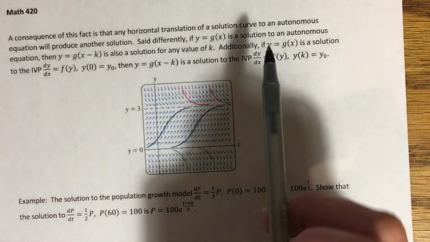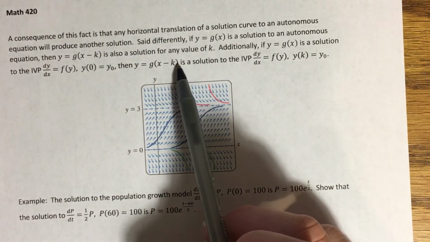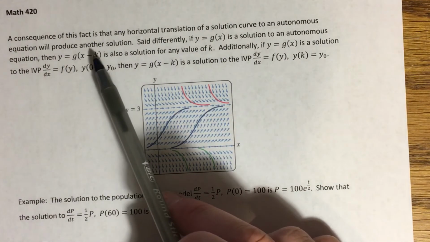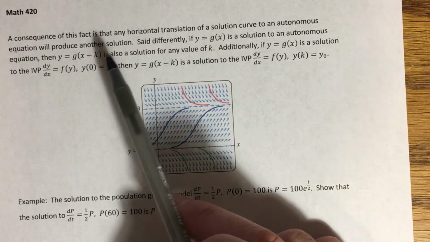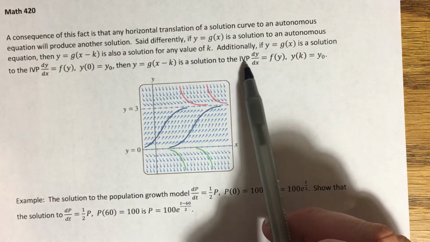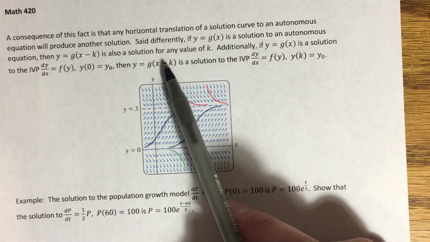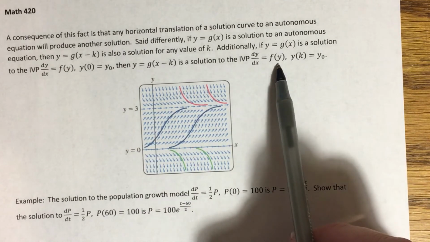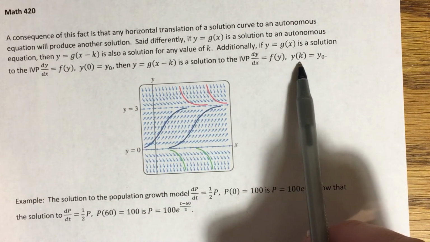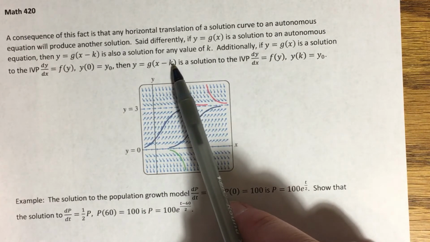So if we were to shift this function k units either to the right or to the left, depending on the sign of k, then the resulting function will be a solution to a related IVP. Same differential equation, and the initial condition this time uses the k that we used as a translation term.